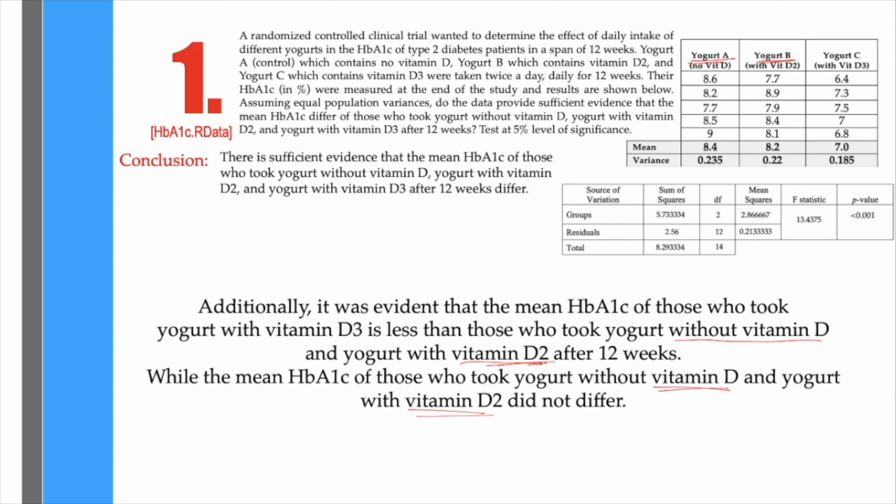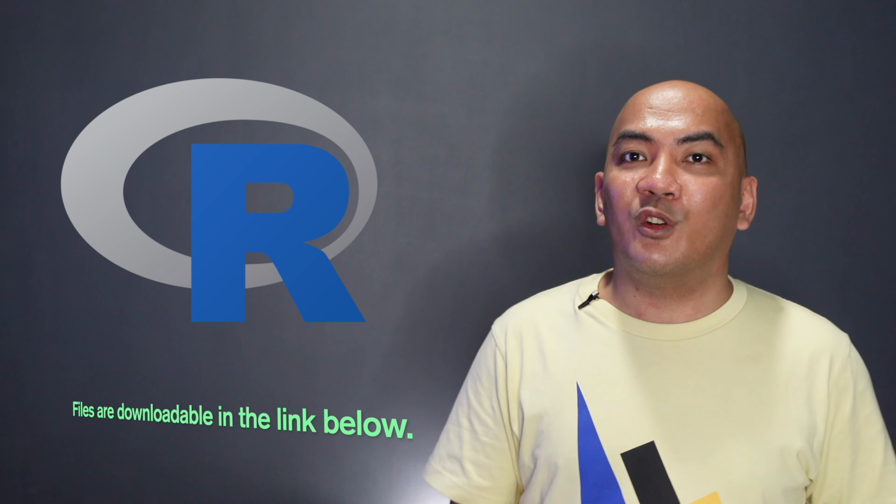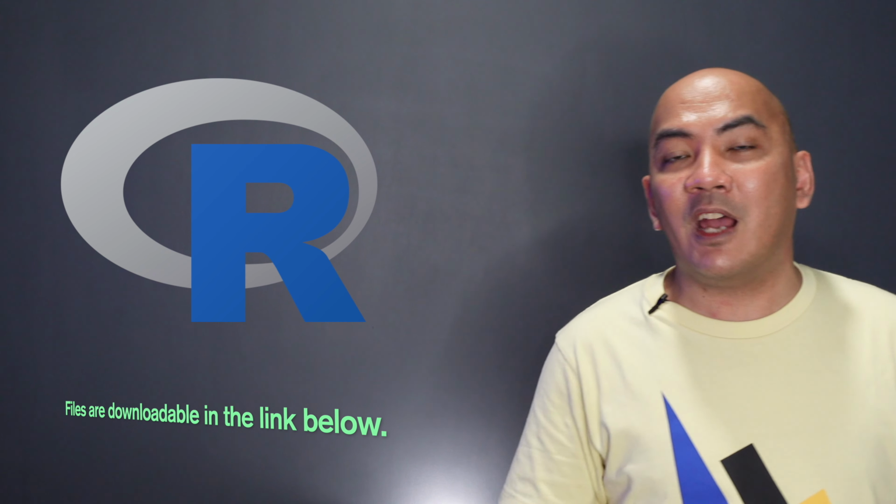So in other words, if the goal of this research is to decrease the HbA1c after 12 weeks, it shows that yogurt C is the best among these three treatments. So the recommendation here is that taking yogurt C will decrease the HbA1c of type 2 diabetes patients. Now let's perform everything in R. Note that all the datasets here may be downloaded using the link in the description box below.